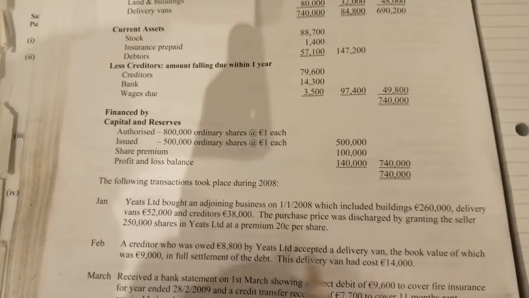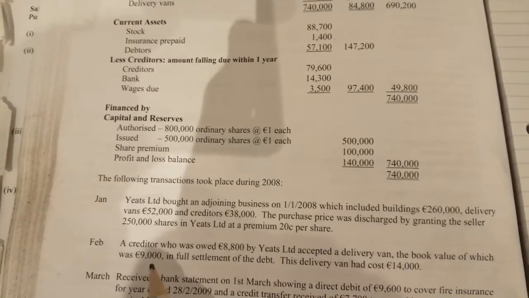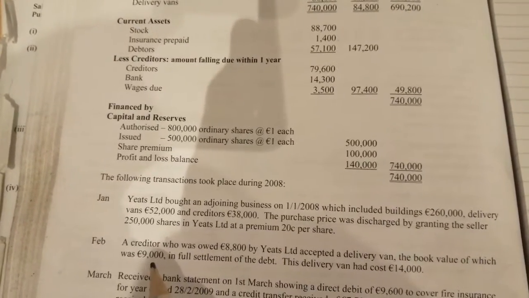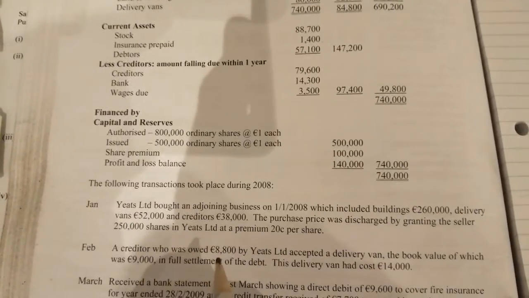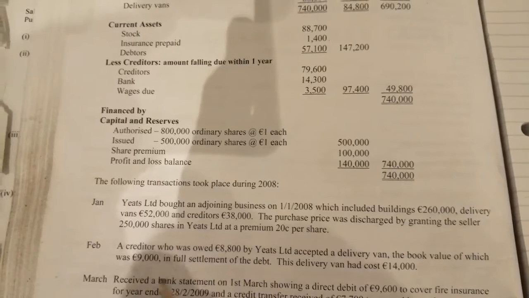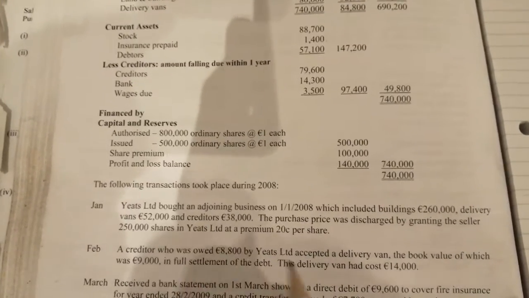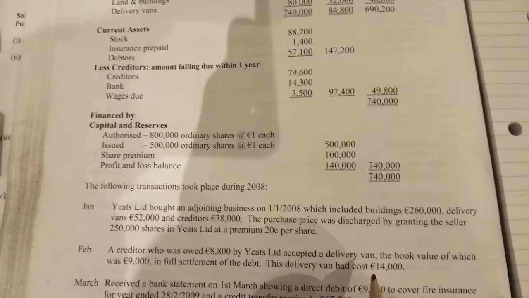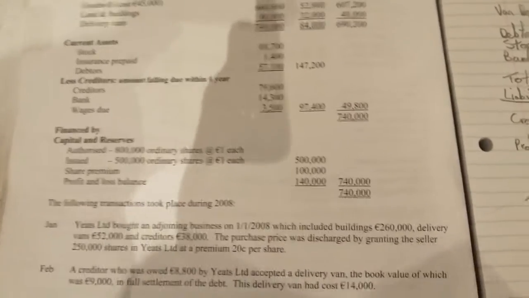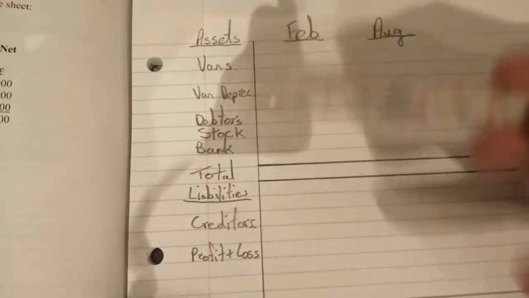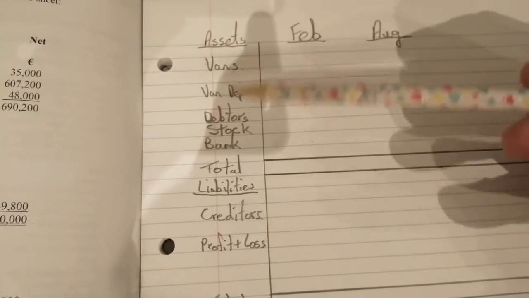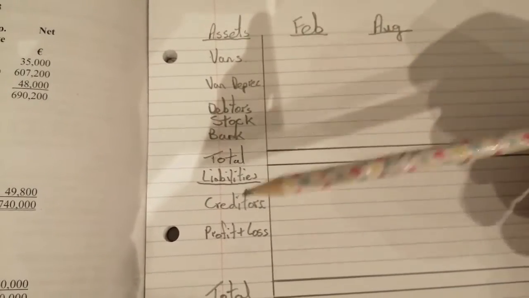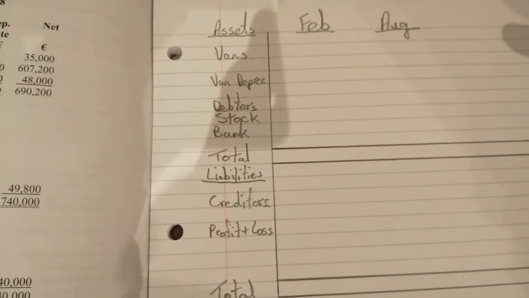Okay, the book value of the van was 9,000. That means that's the net book value, if you like, that we had valued that van at on our books. And our creditor said, look, give me that and we'll call it quits. And the delivery van had cost 14,000. So here's what's going to happen. First of all, I've just done a mini version of this tabular statement just so I can enter the February entries here. And I just put in some of the assets and liabilities that I'll need for this entry and for the August one that I'll be doing in the next video.